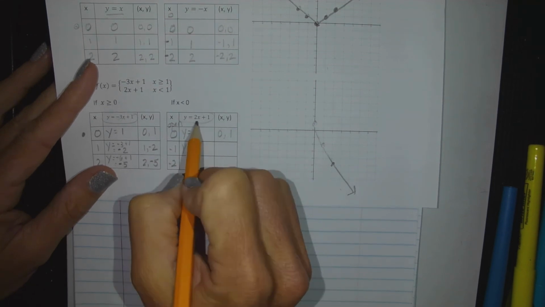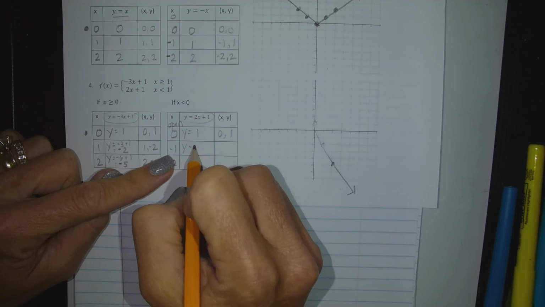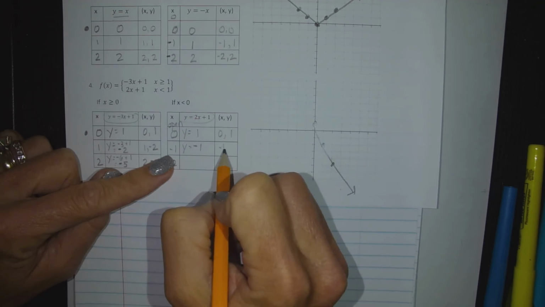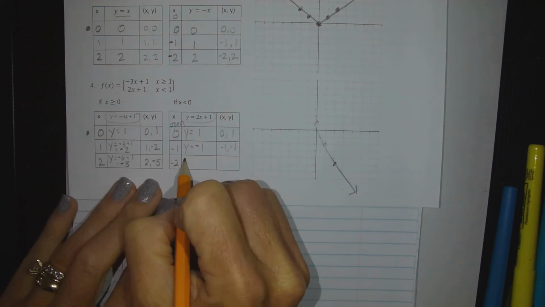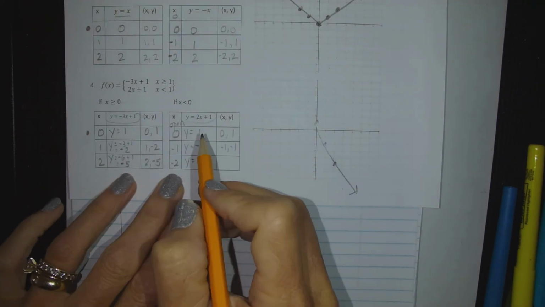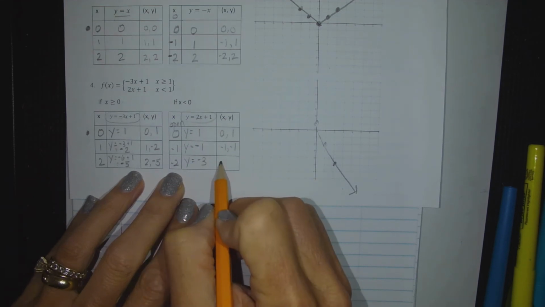Y equals, let's see, 2 times -1 is -2 plus 1, which is -1. So we have -1, -1. And then we have, last but not least, 2 times -2 is -4. -4 plus 1 is -3.